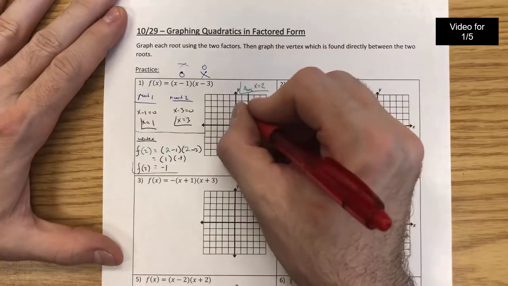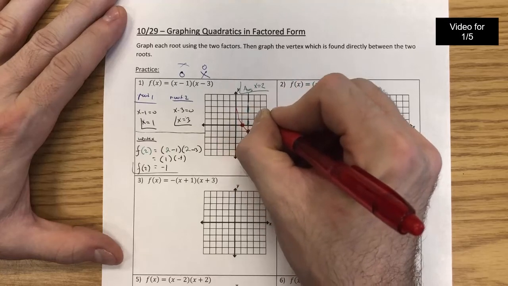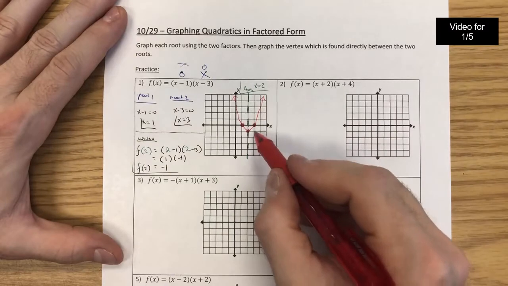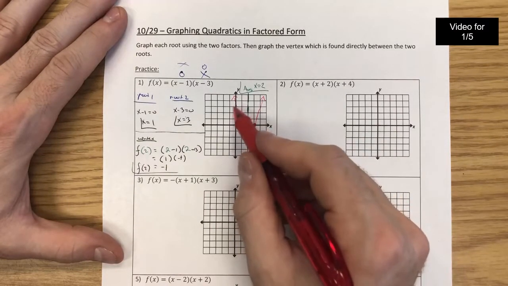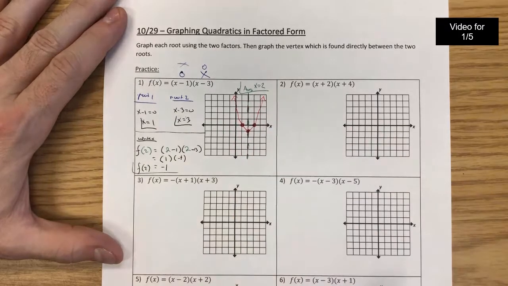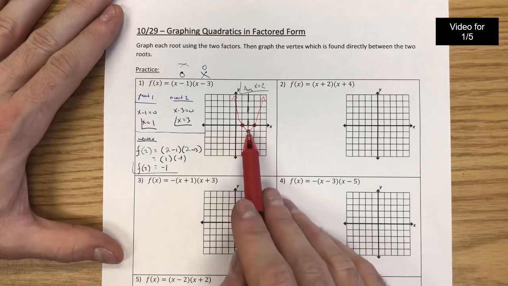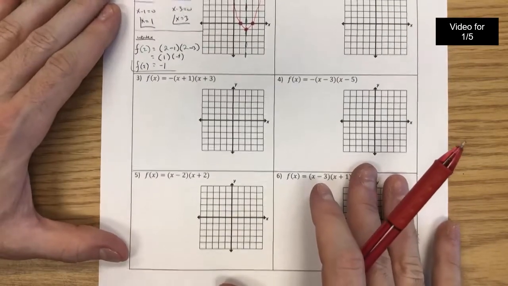Now, we know that when we curve it through, you could graph some more points, but realistically speaking, we know the minimum height, we know the two zeros. The only other thing we could find is the y-intercept, and we'll find that out at a later date. So as long as you can graph the two zeros, the two roots, and the vertex, we're good on graphing quadratics in factored form. So let's try one more.